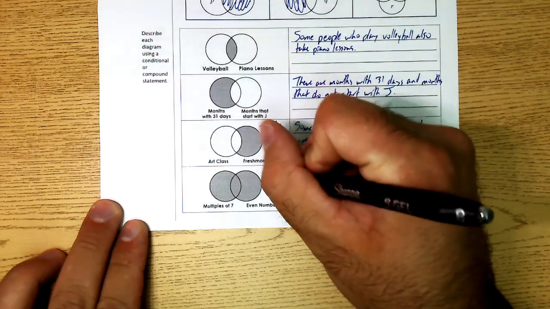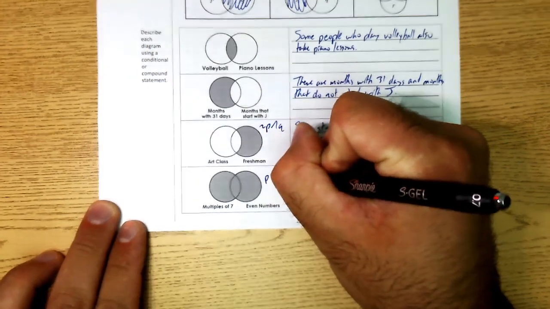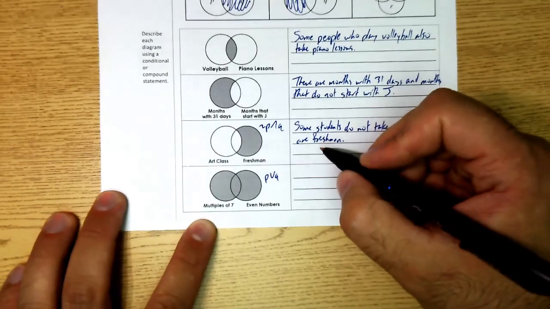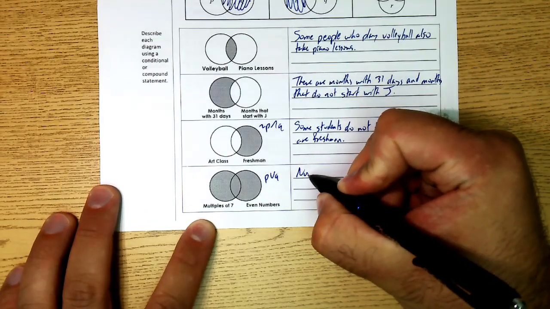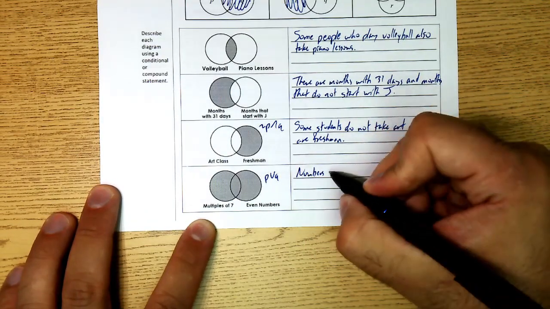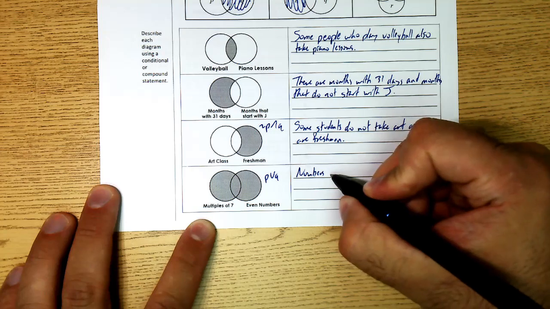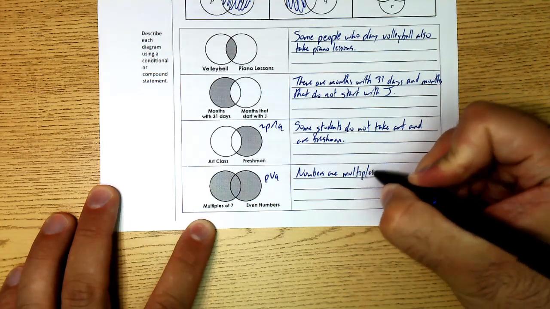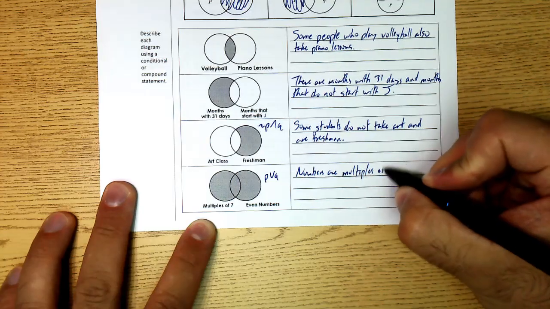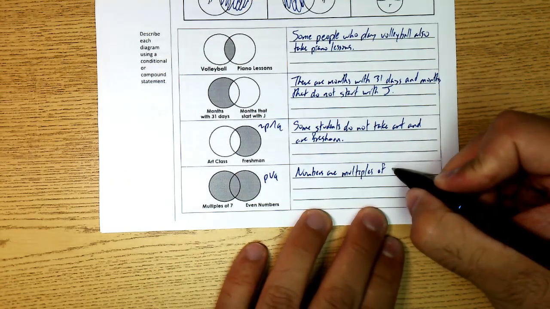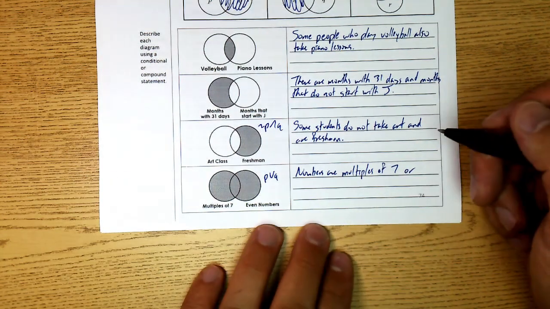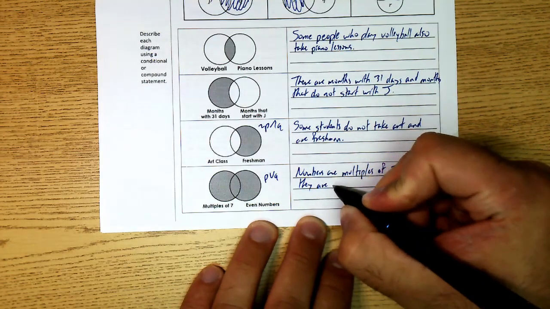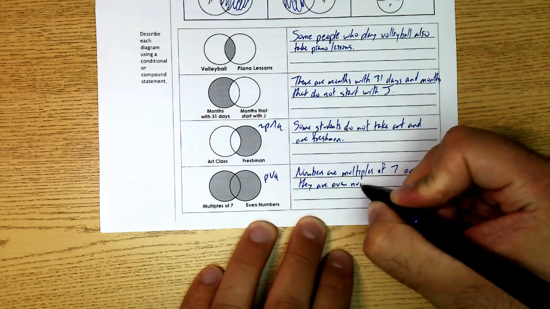This is P or Q. Numbers, because we're talking numbers obviously, are multiples of 7 or they are even numbers.